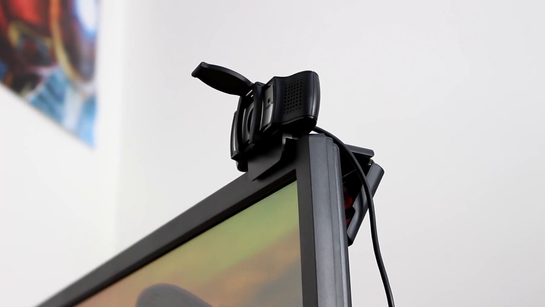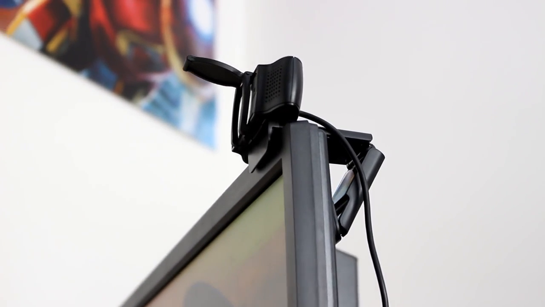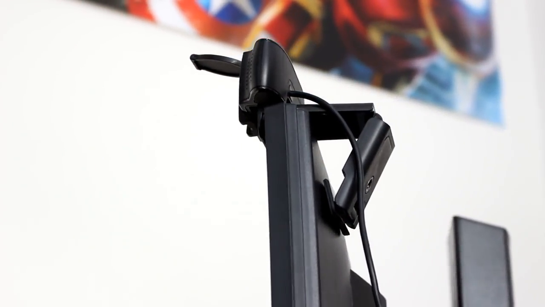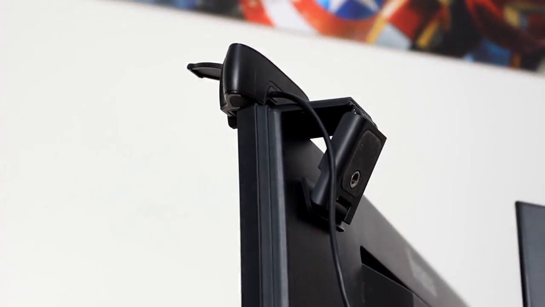Now, on the underside of the webcam, we do find the tripod-ready universal clip fitting laptops or your monitor, and in the box we do get an external privacy shutter and 3-year warranty.